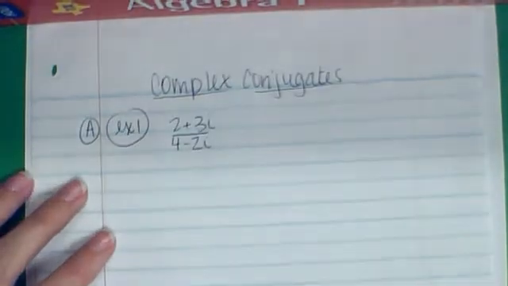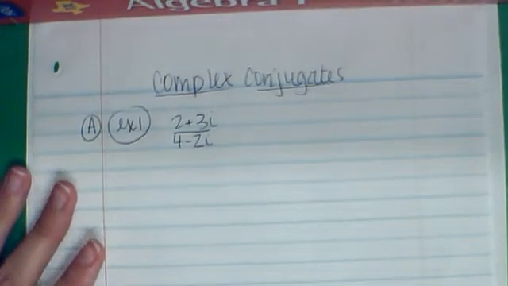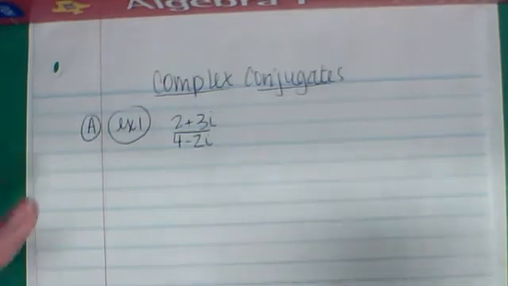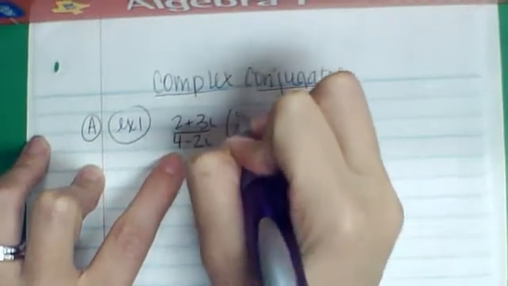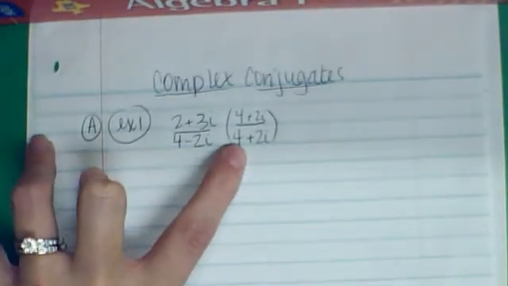You learned in Algebra 2 that if you have i in the bottom or a square root in the bottom of a fraction, it's not in proper or standard form. So to get it in standard form, you want to get the i out of the bottom. To do that, you're going to multiply by what's called the complex conjugate. To find that, you take the bottom of the first part and do (4 - 2i) over (4 - 2i), just copy that and flip both of the signs. This piece right here is called the complex conjugate.